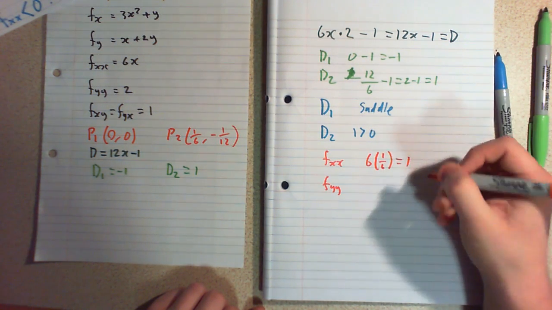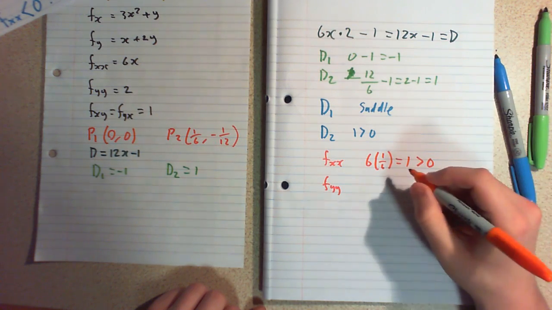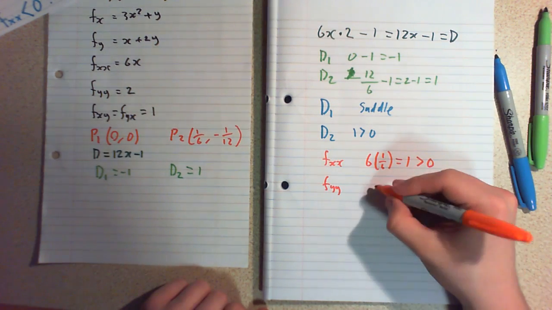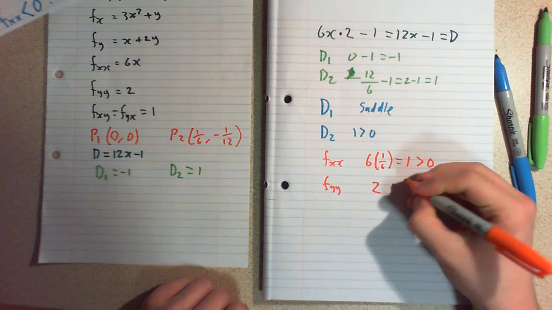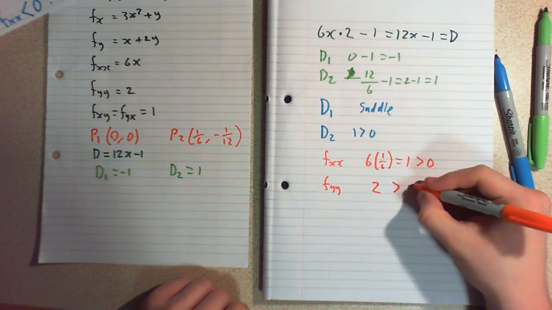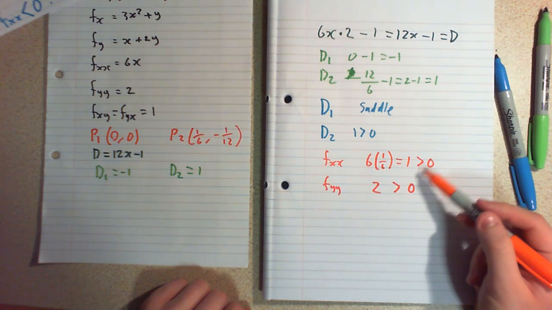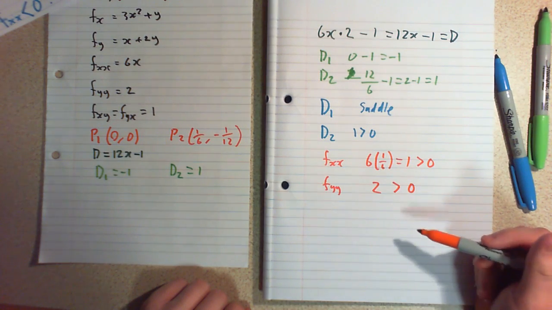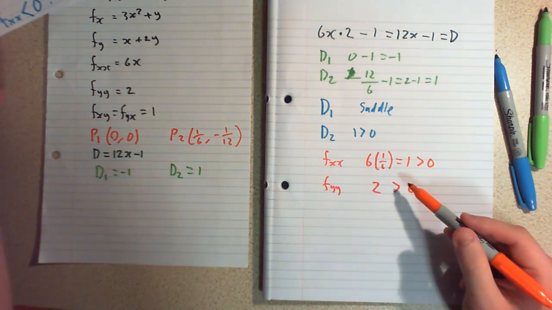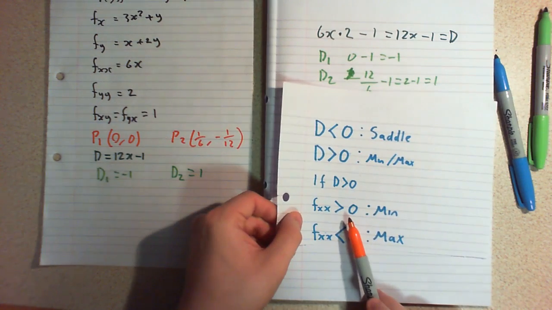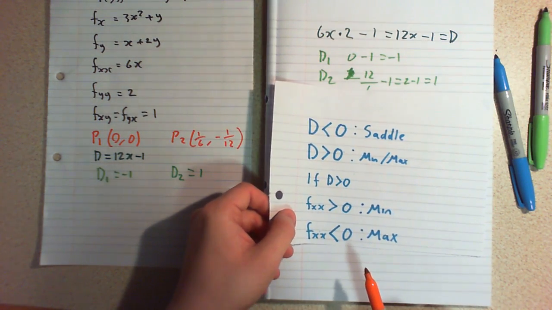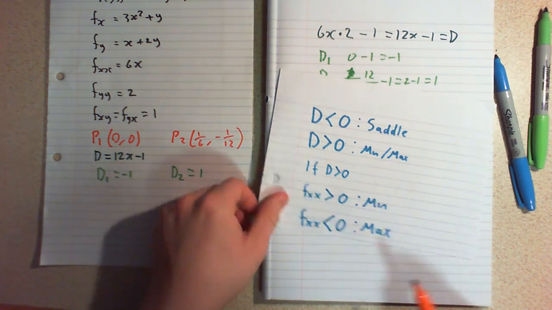So this is just equal to 1, and this is more than 0. And the second derivative for y is just 2. There's no variable there. So this is also more than 0. This is always true. They're not going to be equal, but they're always going to be either both more than 0 or both less than 0. And since these are both more than 0, this is a minima, similar to when you're finding stationary points of one variable. So this is a min.